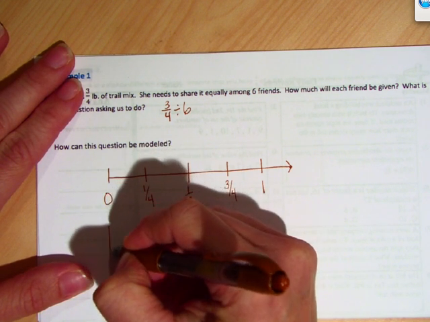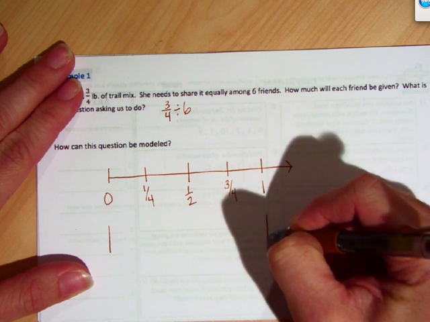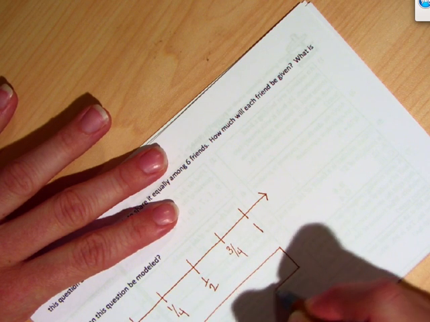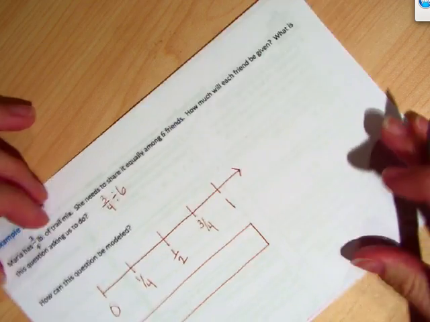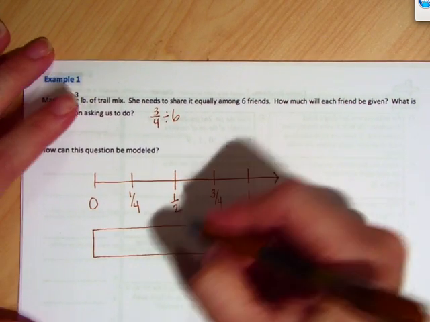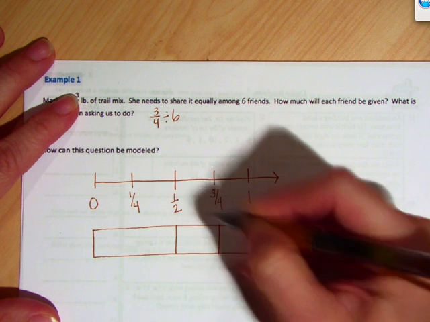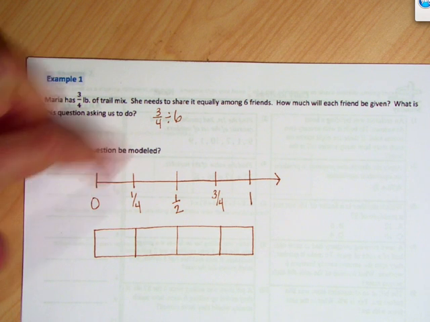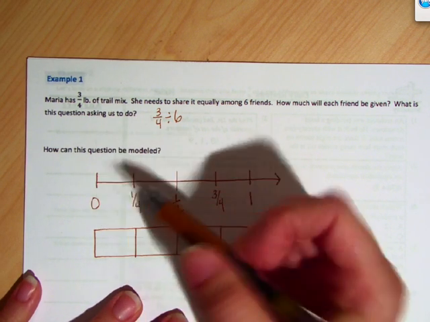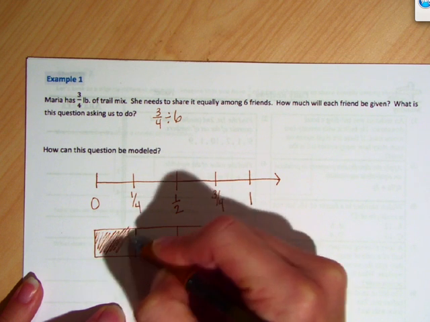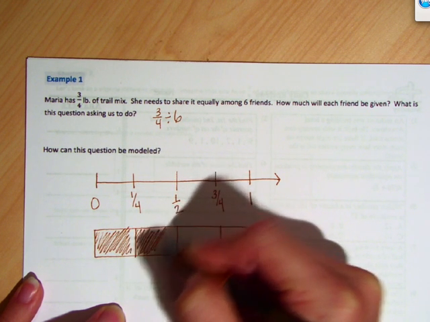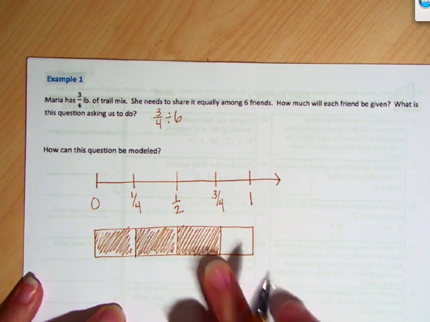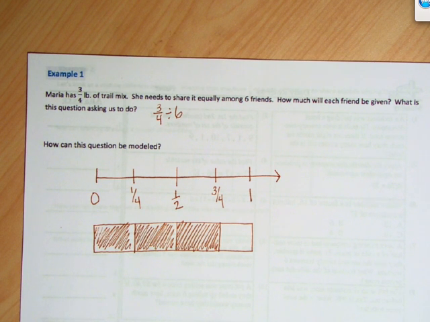Okay, let's do the same thing with kind of a tape diagram looking model. Okay, sorry about that, I gotta make it pretty. Split it in half. And it's split the same places as the number line. Okay, so she has 3/4 of a pound. So I'm going to shade in 3/4. Okay, this is how much trail mix she has, and we need to split that among 6 people.